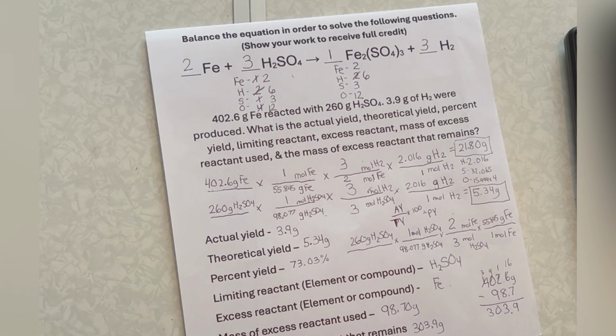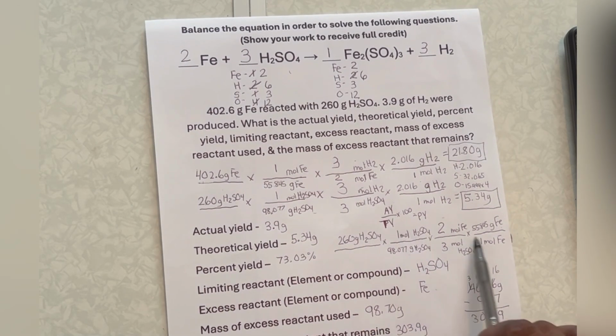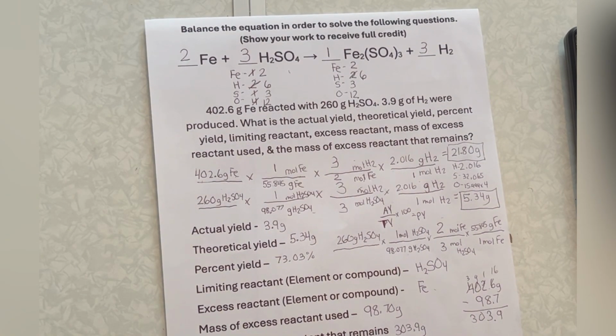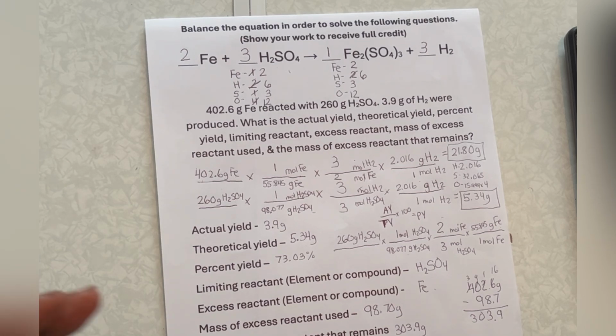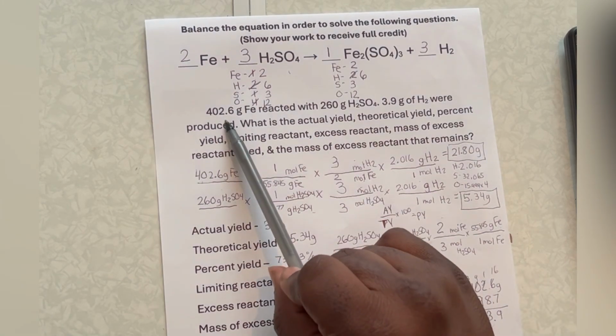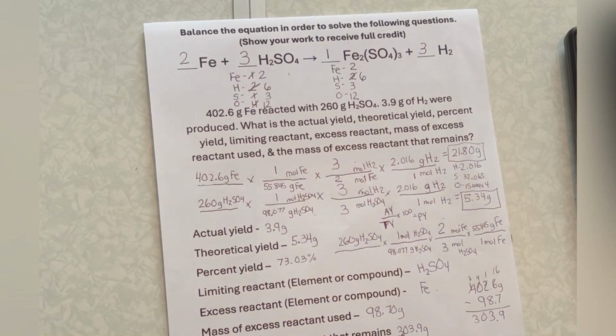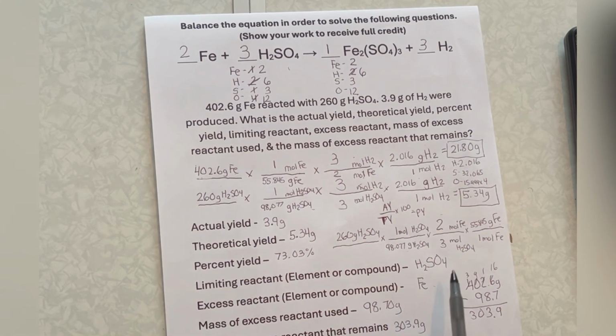The excess reactant was the iron, the Fe. To calculate the mass of the excess reactant used, I convert the limiting reactant to the excess reactant, and I got 98.70. And then to find out how much remains, you take what you started with minus how much you used. We started with 402.6. We used 98.7. So subtract the two, you get 303.9 grams.